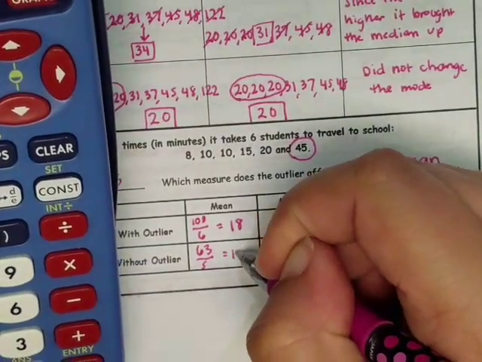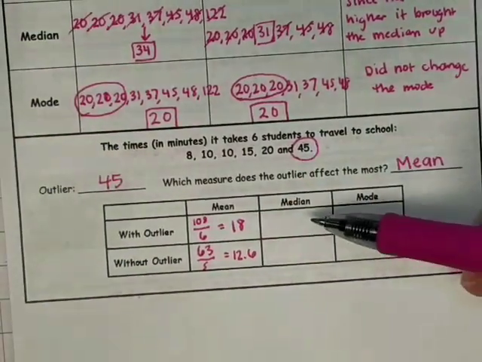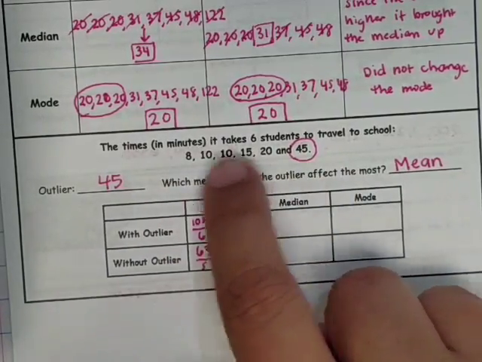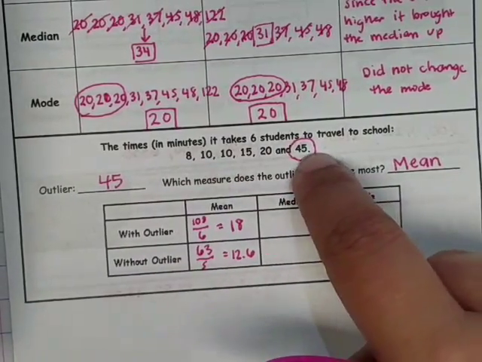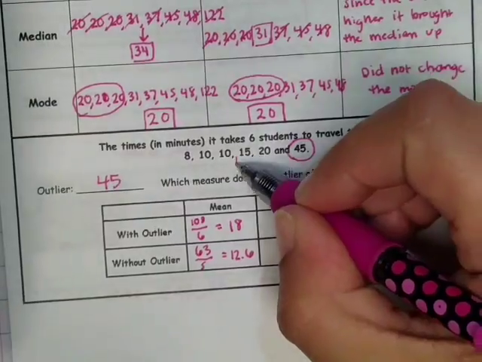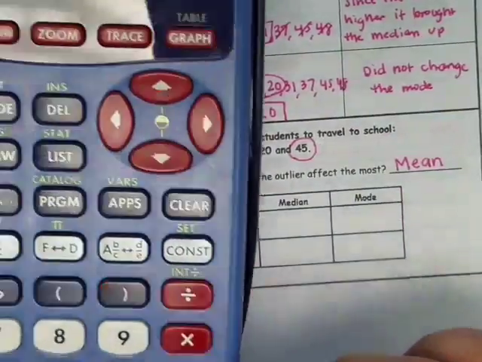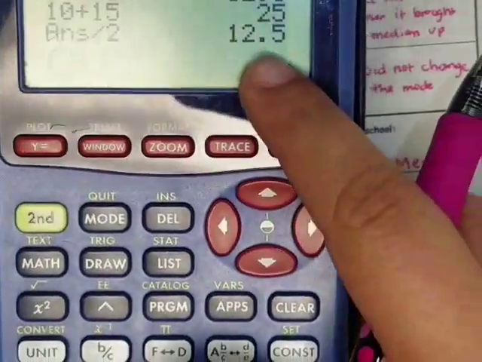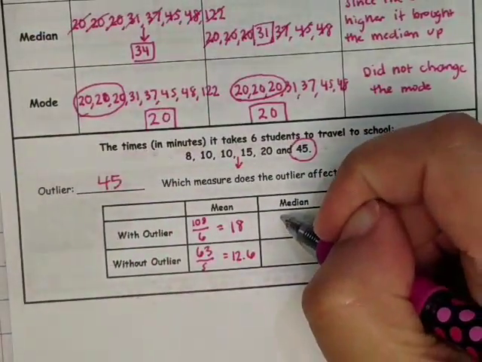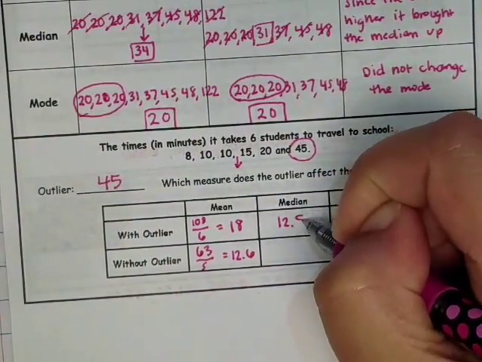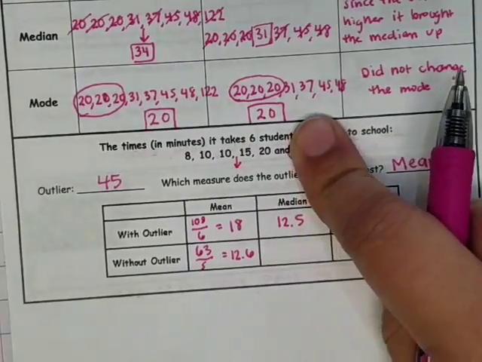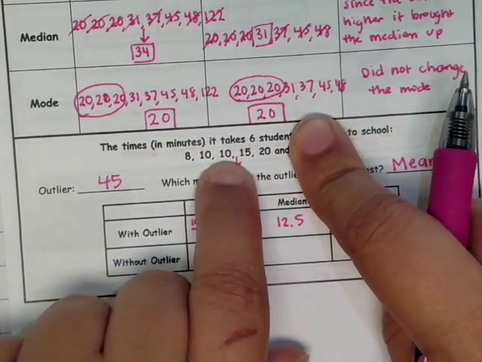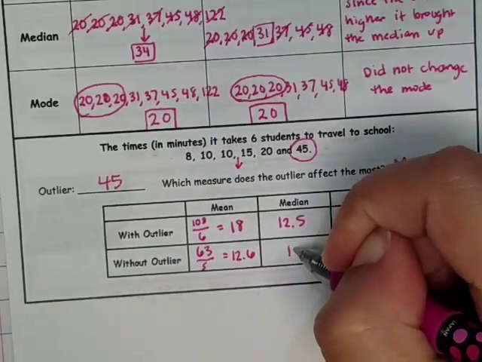a total of 12.6 minutes. The median when these are already in order, the median when the outlier is included is going to be between 10 and 15. So 10 plus 15 is 25. Divide that by 2 gives me 12.5. So 12.5 is right in the middle. So 12.5 with the outlier is the median. If I take the 45 out, well, my middle number between these 5 sets of data is this 10 right here. So then I get 10 for my median.